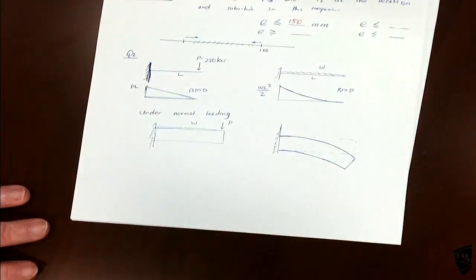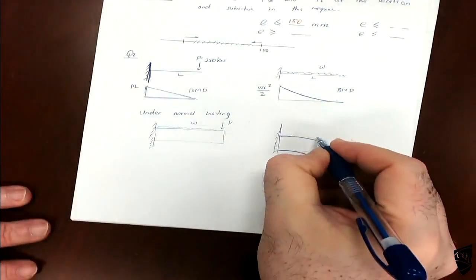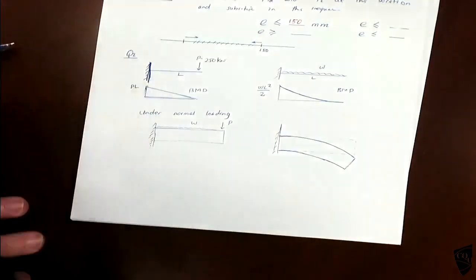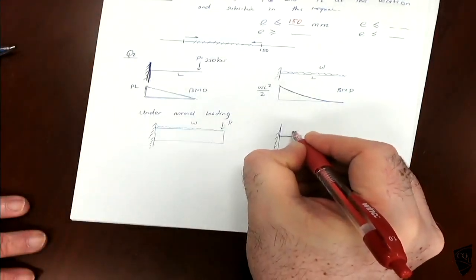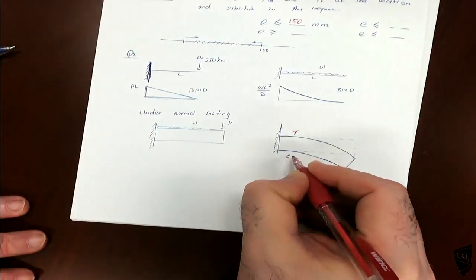Yeah. So where is the tension? Tension will be on the top. So we will have tension on the top, compression on the bottom.